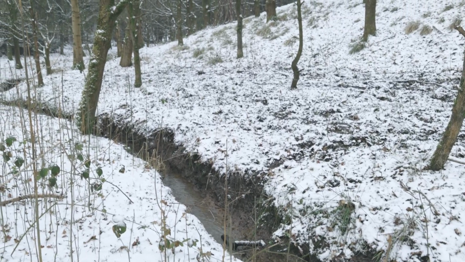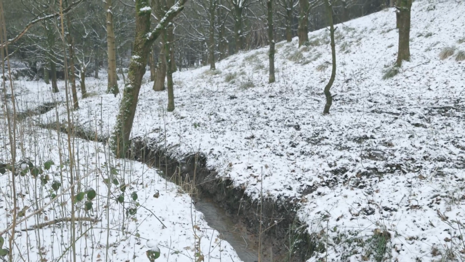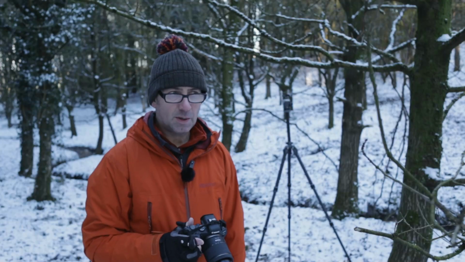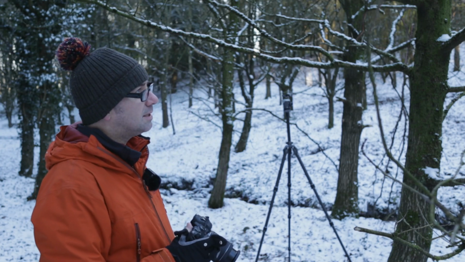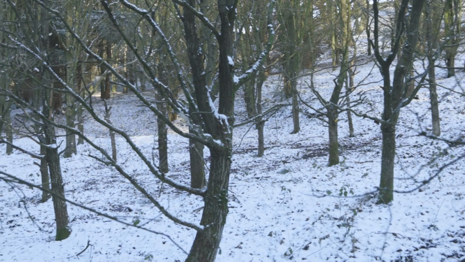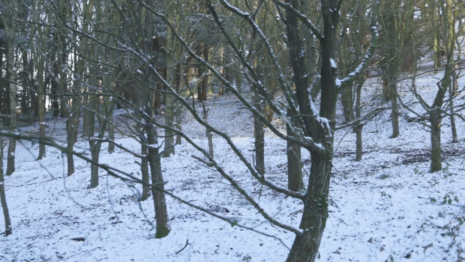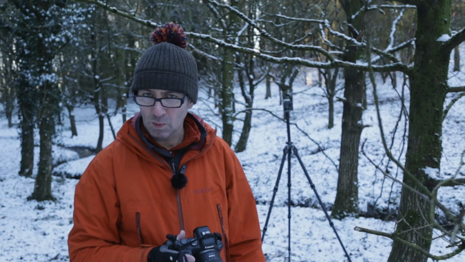It's turned out to be quite a calm morning, to be honest. I thought it was going to be quite blustery, but yeah, very tranquil indeed. The sun is just illuminating the top of this small area of woodland.